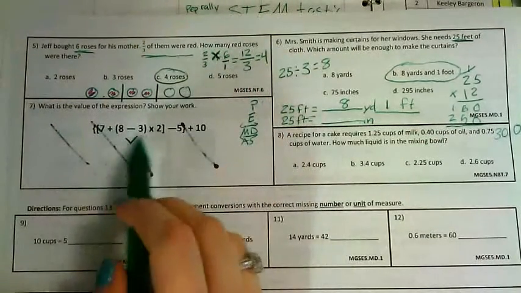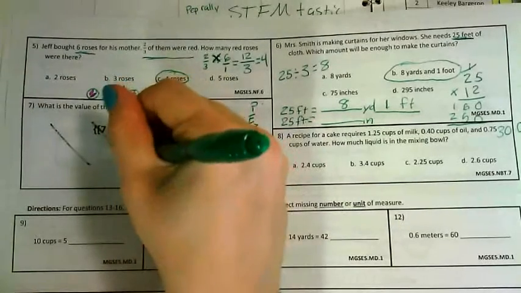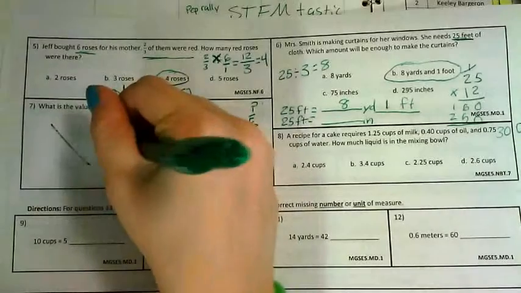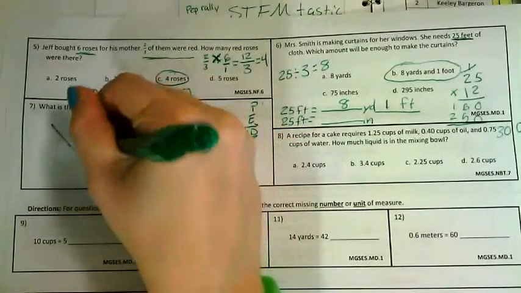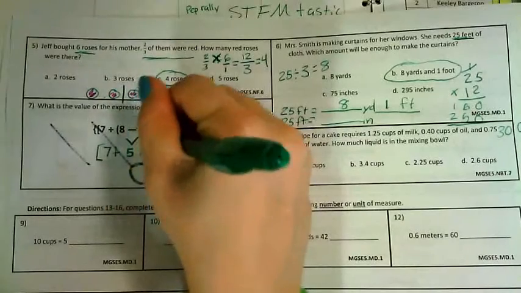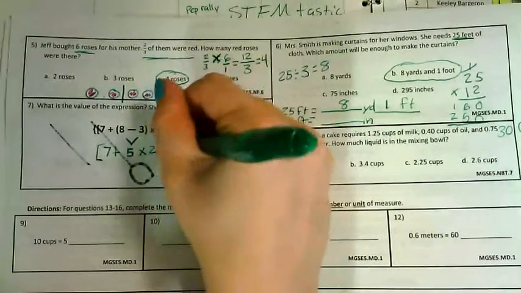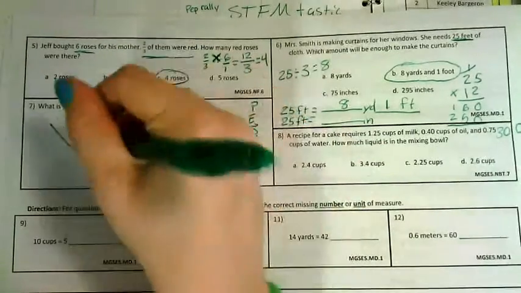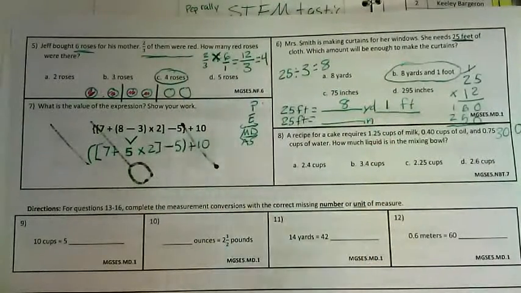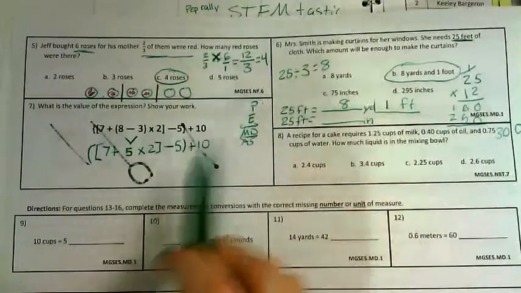And I know that 8 minus 3 is 8, 7, 6, 5. It gets me 5. I bring everything else down. So I bring that 7 plus, make sure I bring my bracket, times 2, bring that bracket, minus 5, plus 10.